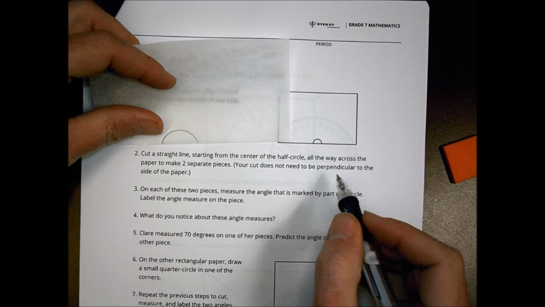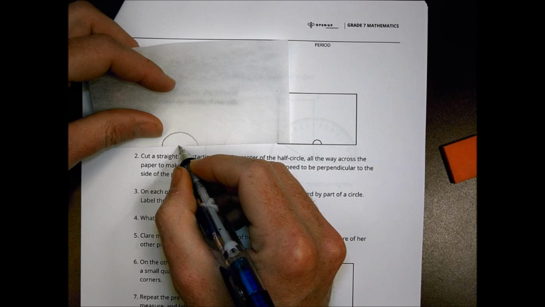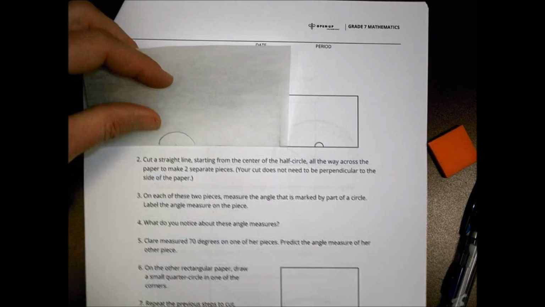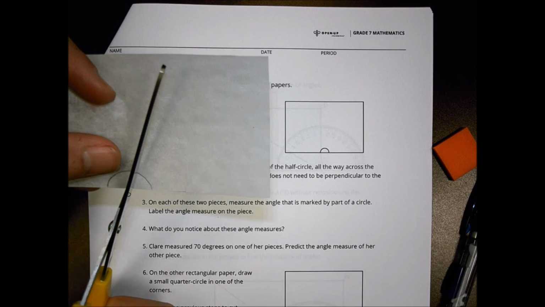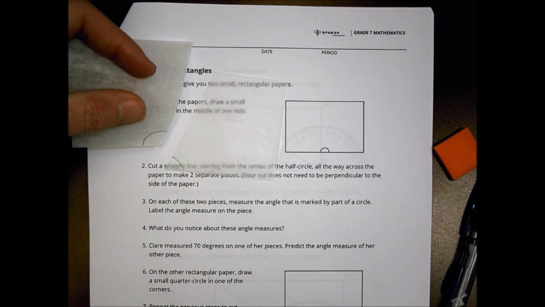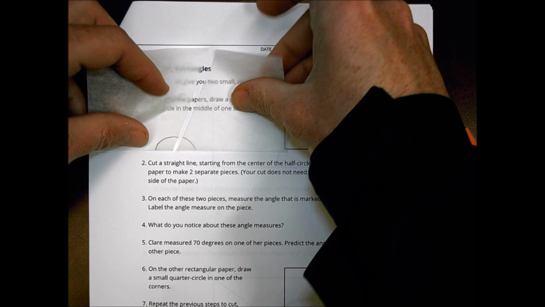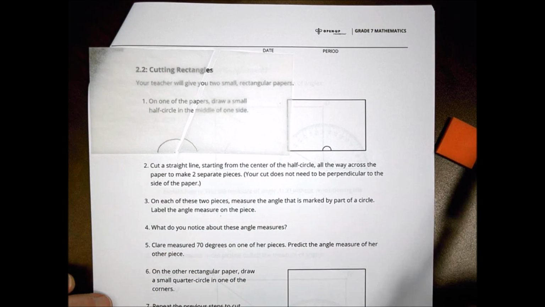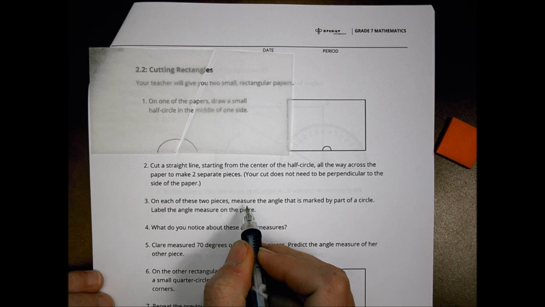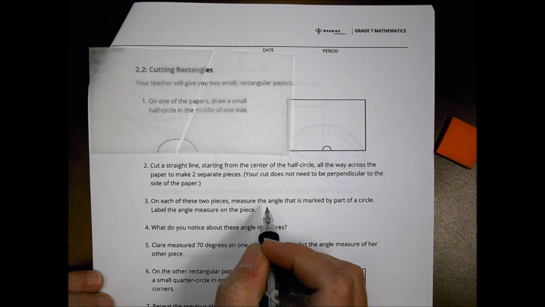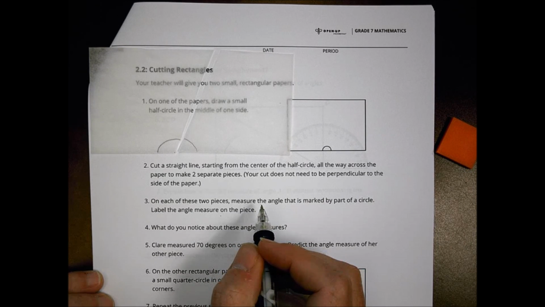Your cut does not need to be perpendicular to the side of the paper, meaning I can make whatever cut I want. I can go up, let's cut like this, and go like that. Awesome. So I chopped that little 180 degree into something along those lines. Cool. On each of these 2 pieces, measure the angle that is marked by part of a circle. Label the angle measure on the piece.